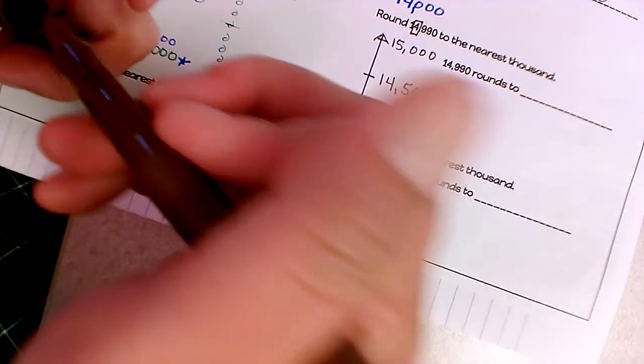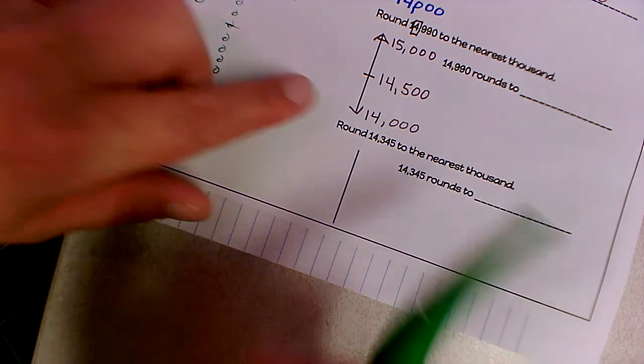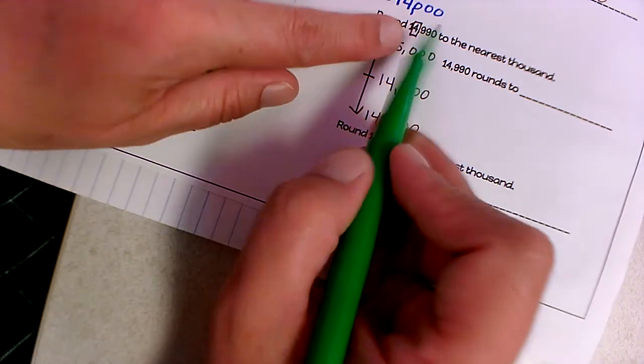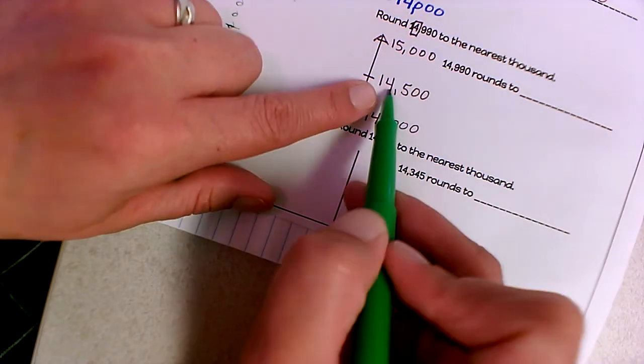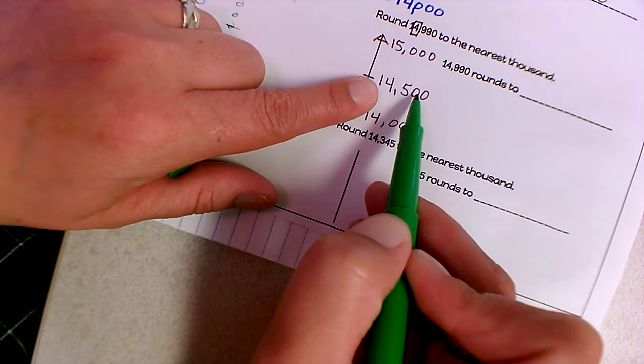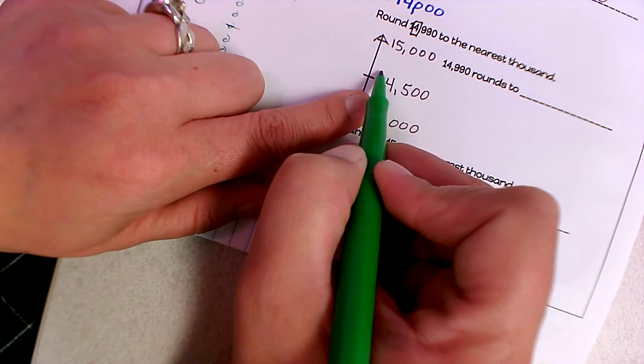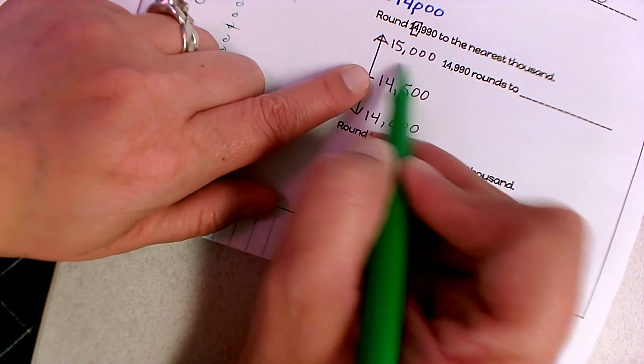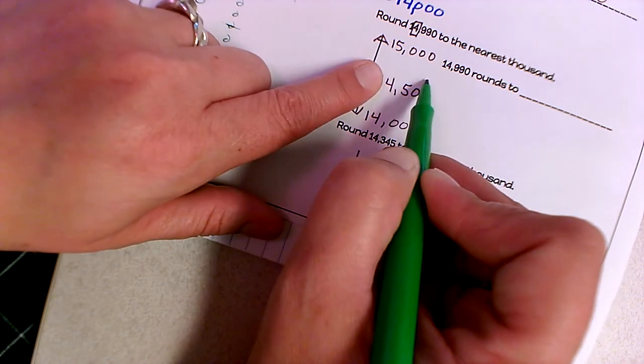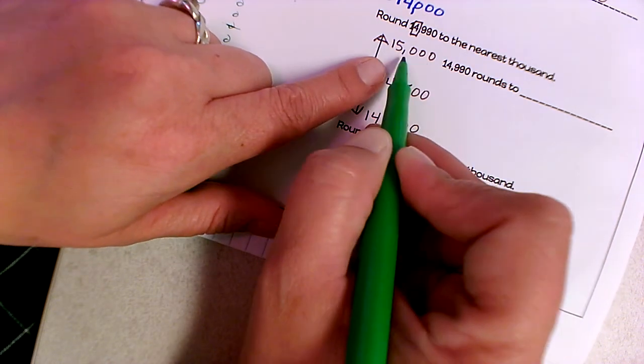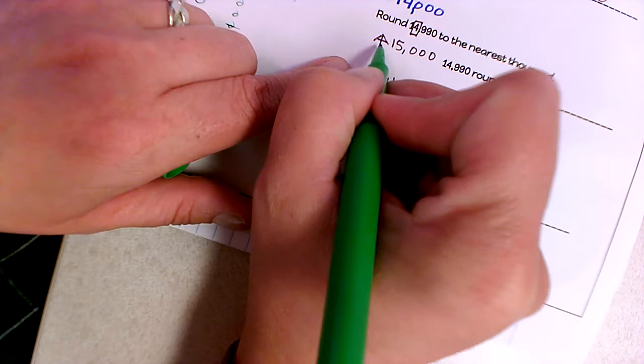So now we need to place our number on our chart. I already know that this is 14,990. I know 990 is larger than 500. So I'm going to go 14,600, 14,700, 14,800, 14,900.